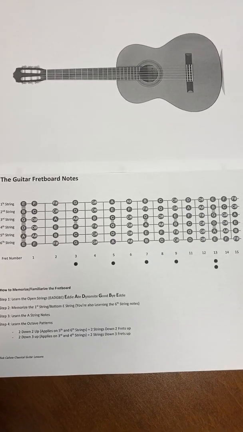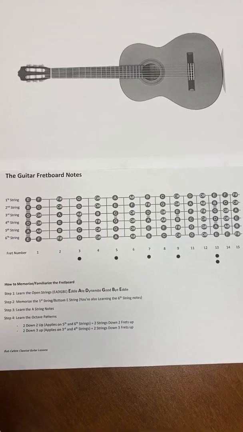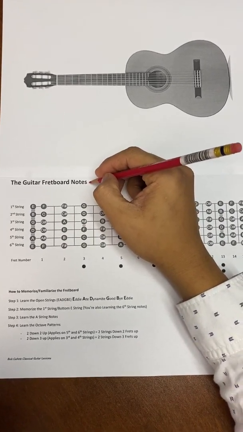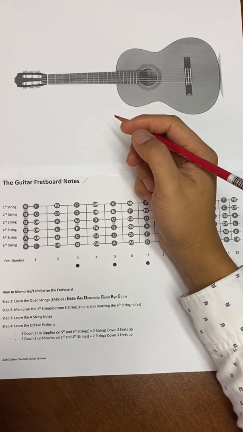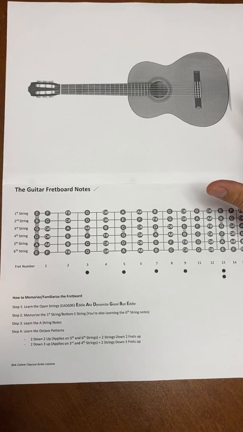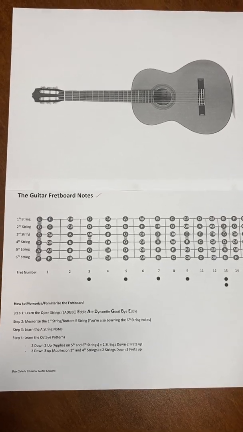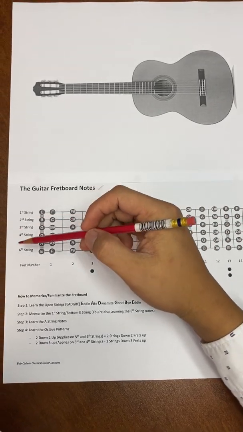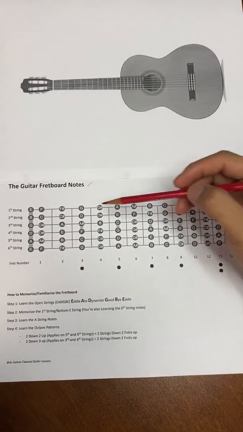Hello everyone. For this lesson, we will start to learn the guitar fretboard notes. So let's go directly to the lesson. First thing we need to learn is how do we understand this diagram right here.